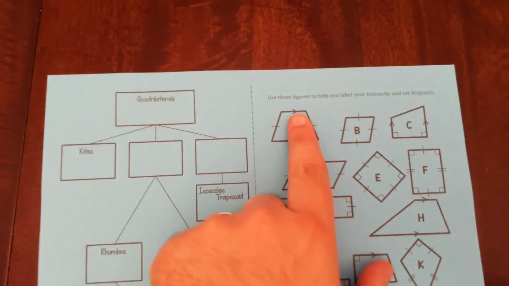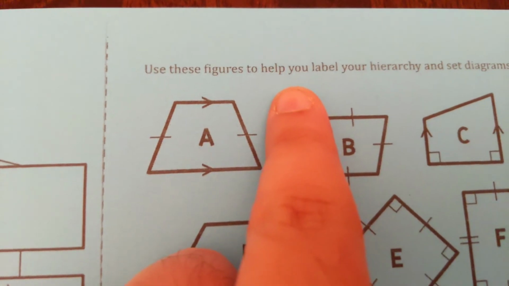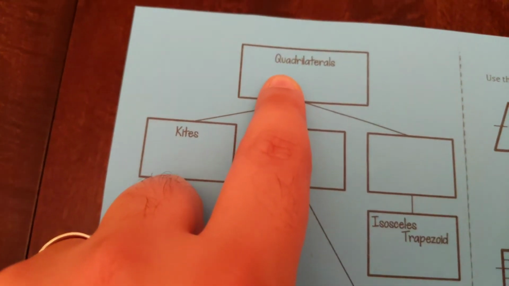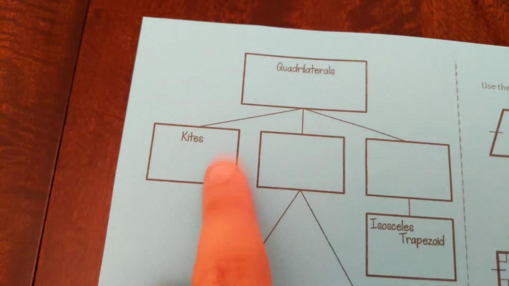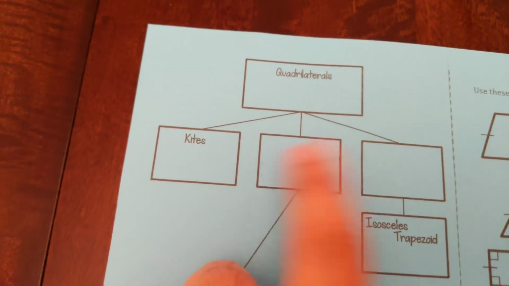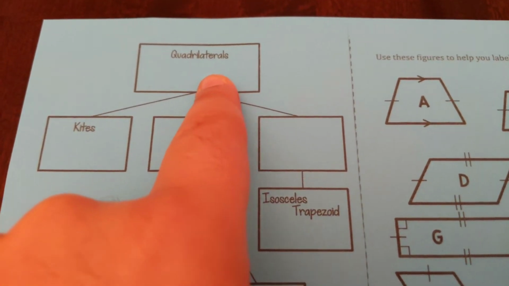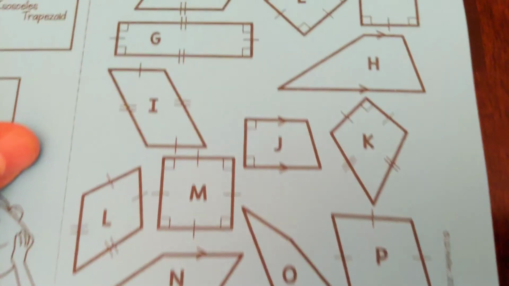and you're going to try to see which of these figures, use these figures to help you label your hierarchy and set diagram. So in other words, if this is like the big mama, right, and it has three sons, one of them is the kites, which are the other two? We talked about that in class. So quadrilateral means four-sided shapes, right? So we know kites is one of them. So which one of these shapes, which letters, are going to be the kites?